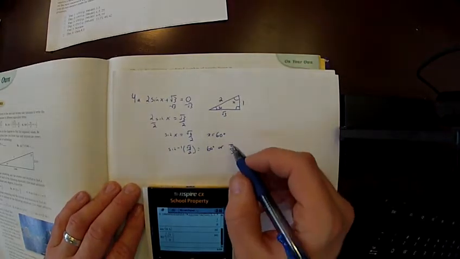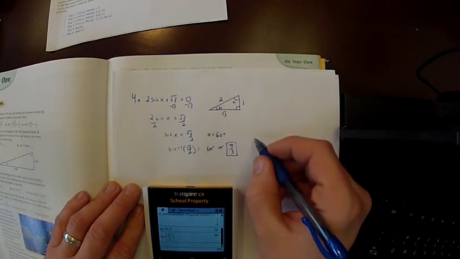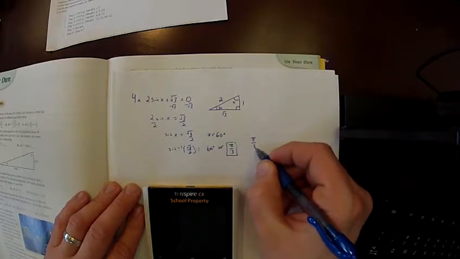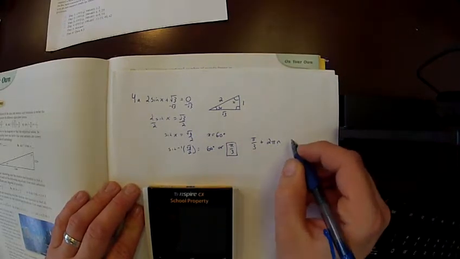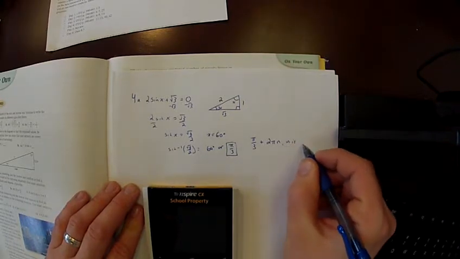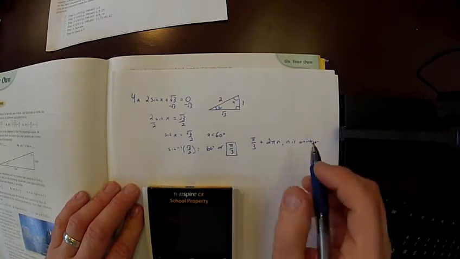So the first thing I'm going to do, for this answer, is tap on the fact that this is pi over 3 radians. I'm going to now say that one of my solutions is pi over 3 plus 2 pi n, where n is an integer. That's one way to write out my full solution. Okay, n is an integer.